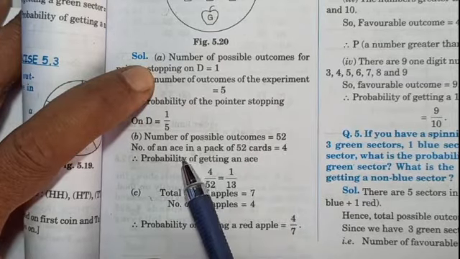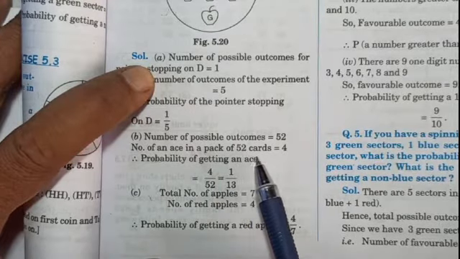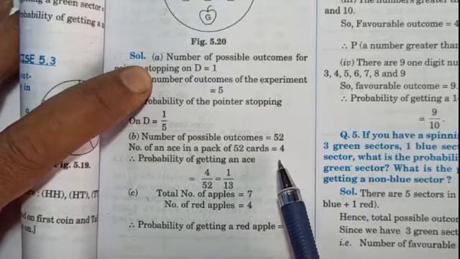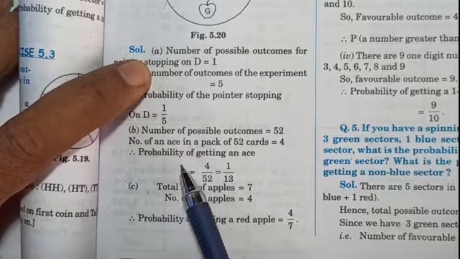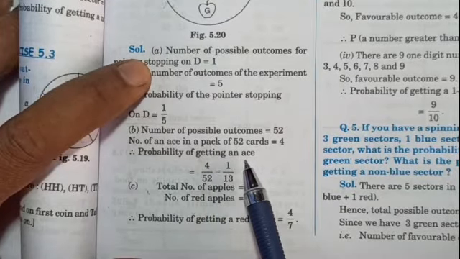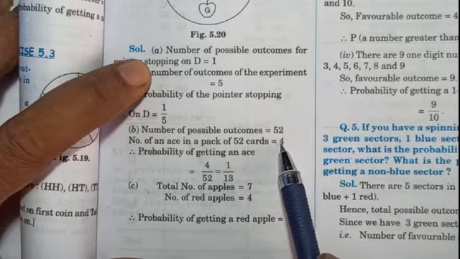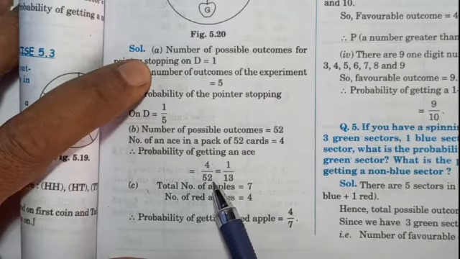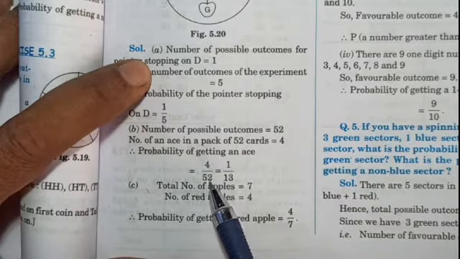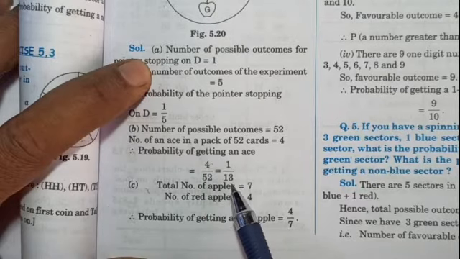The number of aces in a pack of 52 cards is 4. Therefore, the probability of getting an ace is 4 divided by 52. 4 divides 52, and we get 13, so the answer is 1 by 13. Now question number C.